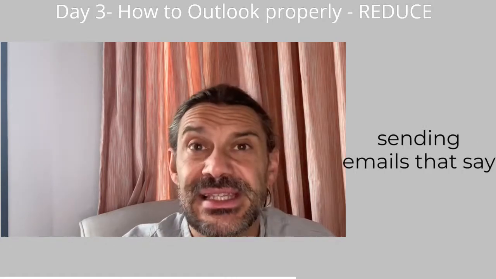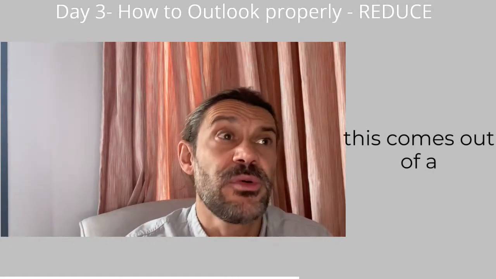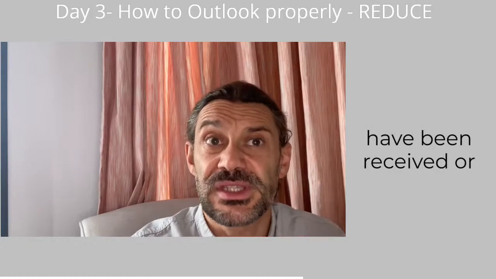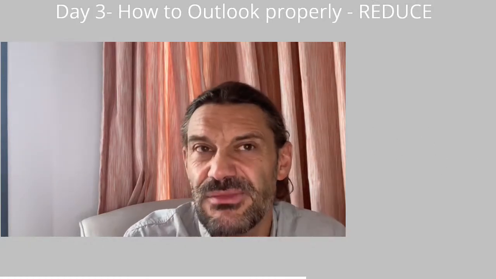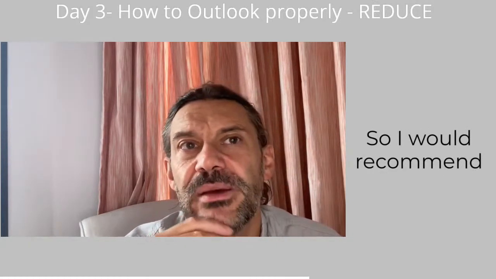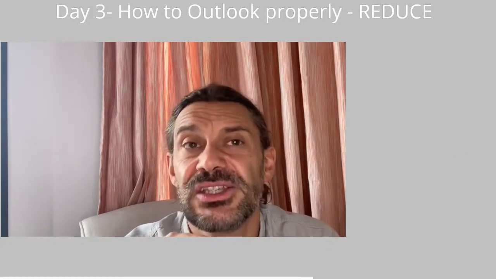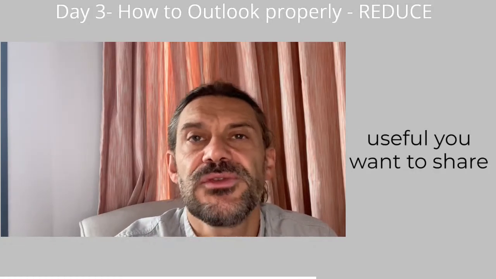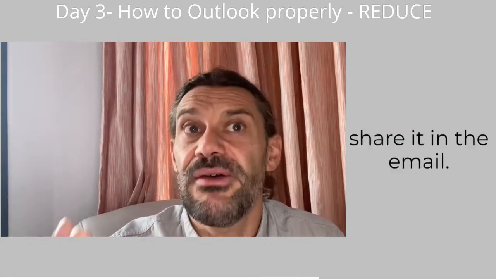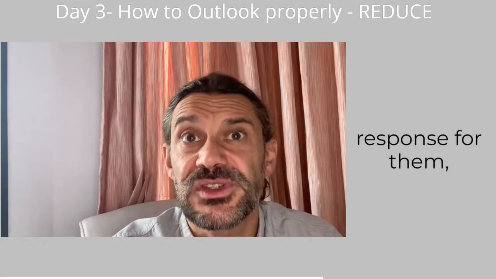The second thing is sending emails that say thanks. Now this comes out of a problem of people not knowing whether emails have been received or not. There are read receipts, but it's not that reliable. So I would recommend never ever sending an email that says thanks, because it's utterly pointless. If you've got something useful you want to share with people, share it in the email. If you're waiting a response for them, ask that.